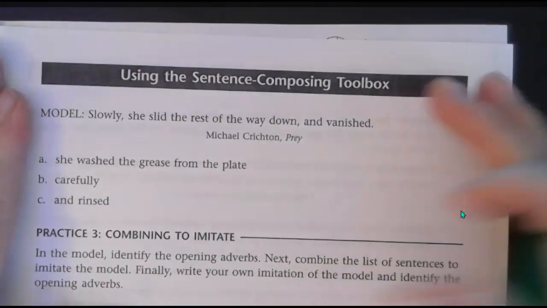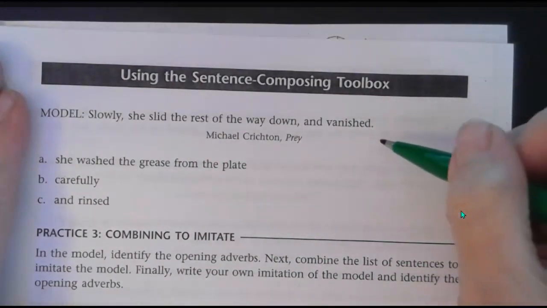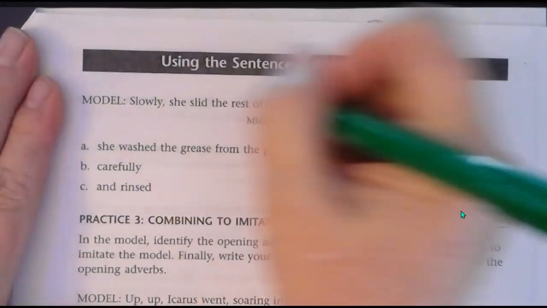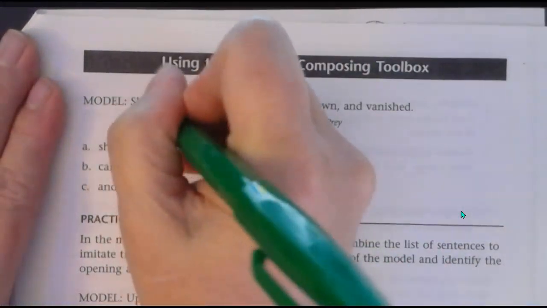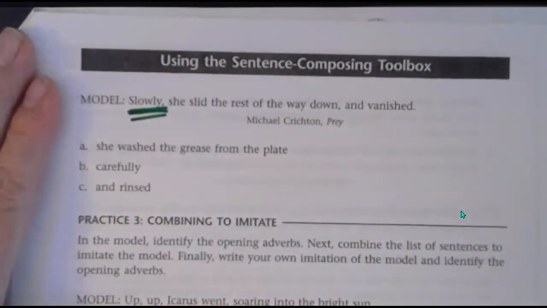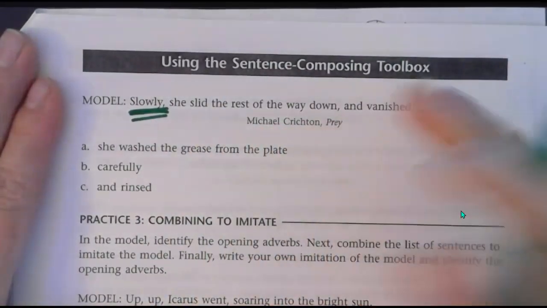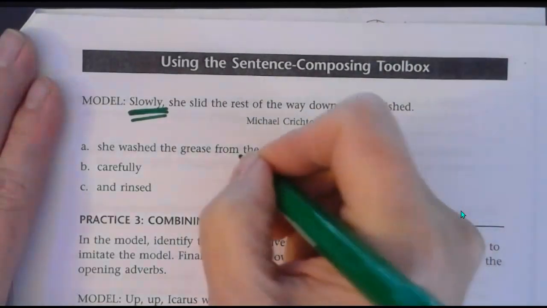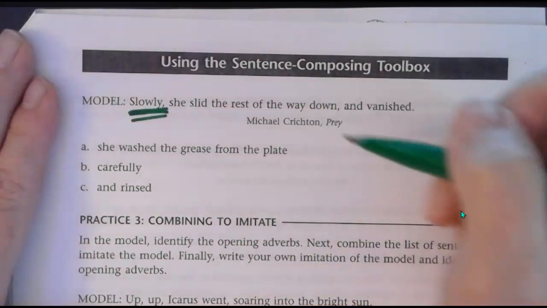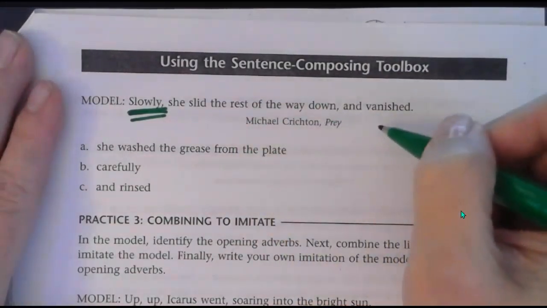So here's our model. Slowly, she slid the rest of the way down and vanished, and that is from Michael Crichton's Prey. So we know the opening adverb is slowly. You're going to find in this the opening adverb. And then you're going to imitate the rest of the sentence. And you're going to write it out here. You're going to rewrite the whole sentence with capitals, with the comma, with the period, so that it imitates the sentence.